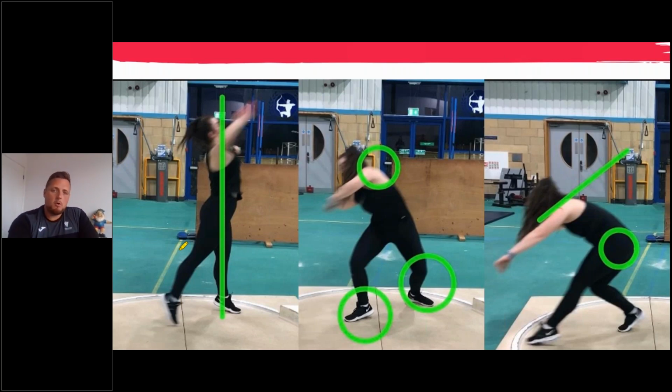This on the left-hand side is a positive. Always look on the positives, highlight the negatives, okay? But this is what we need to look at. Always initiate the throw with the legs.